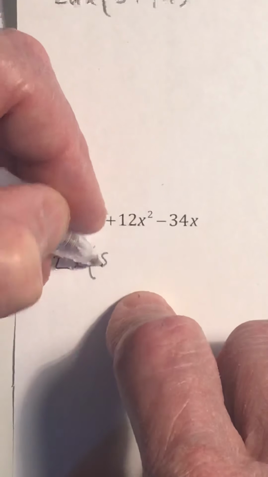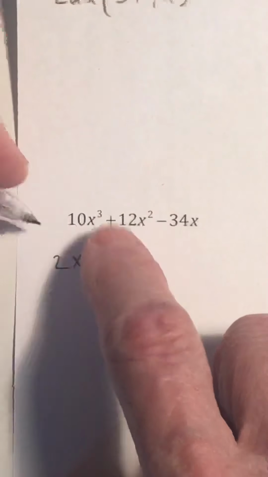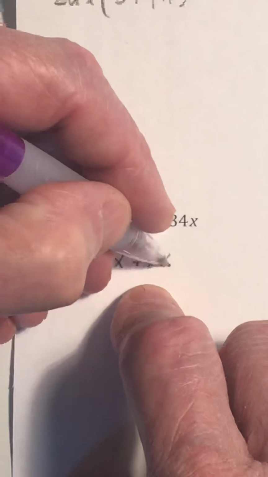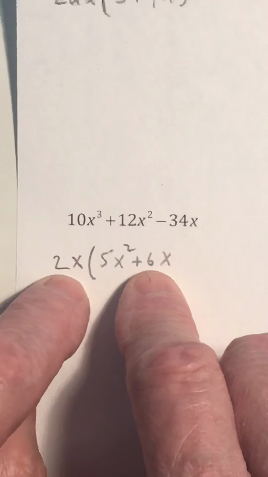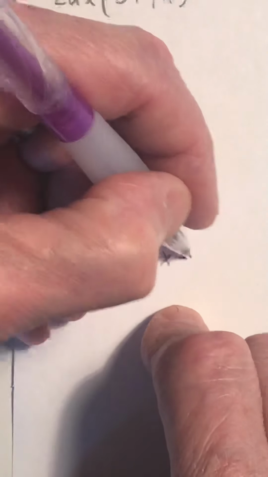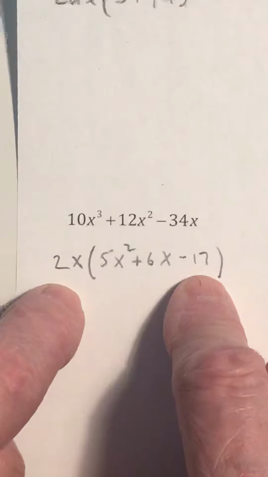So we need a 5x squared plus 6x. See, that'll make 12x squared. And then minus 17. That'll make minus 34x.